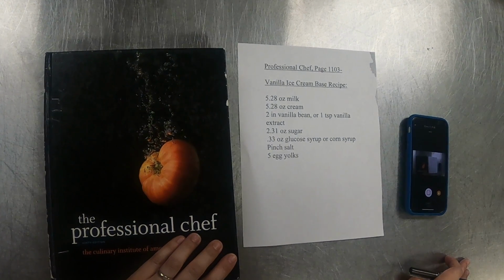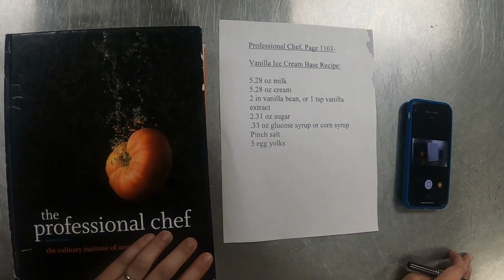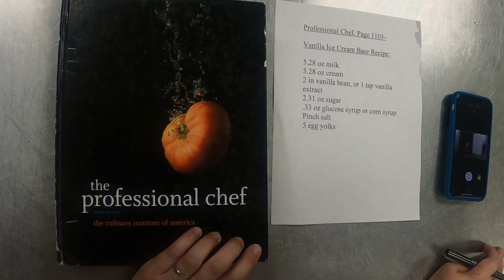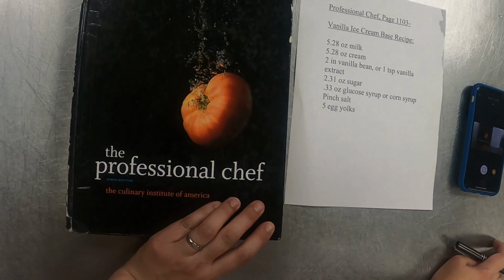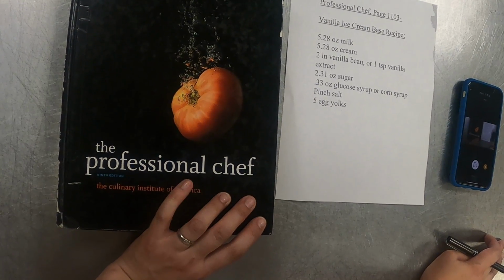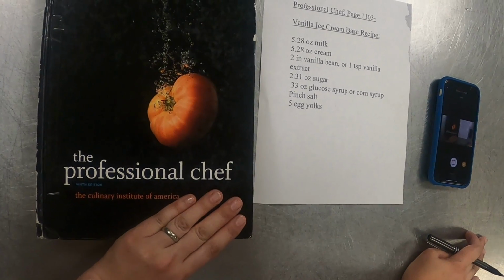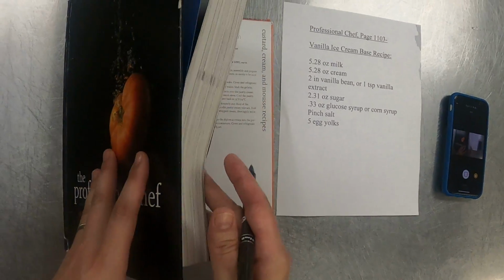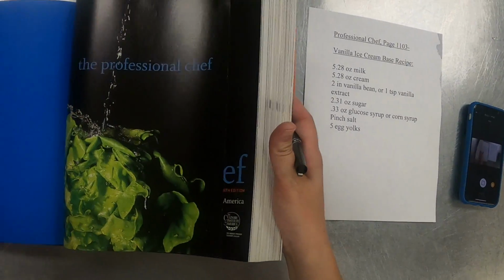Today we are going to be making vanilla ice cream base for our ice cream day, and this is going to be our first recipe out of our textbook, The Professional Chef, published by the Culinary Institute of America. This is the 9th edition. This is from my alma mater, the CIA, and it is a real Bible source for culinary arts students.